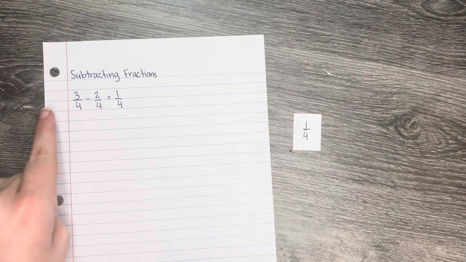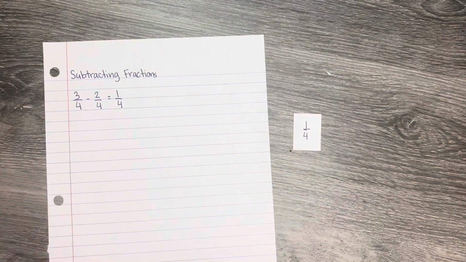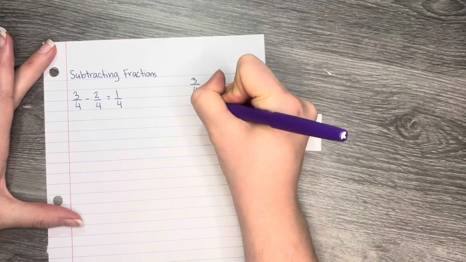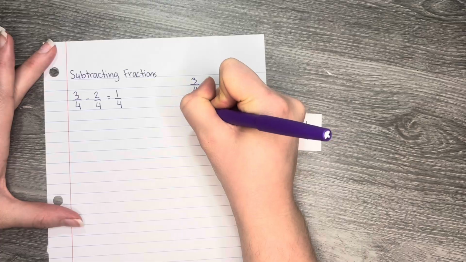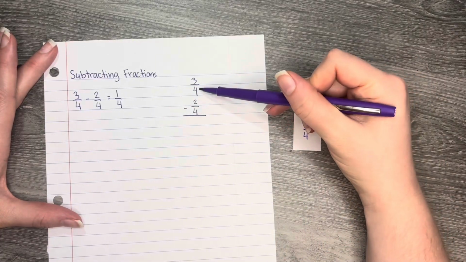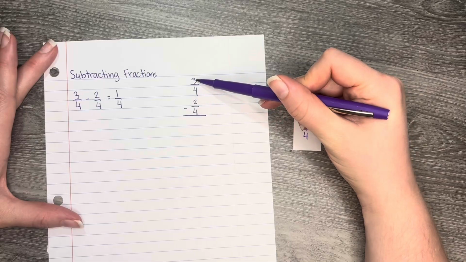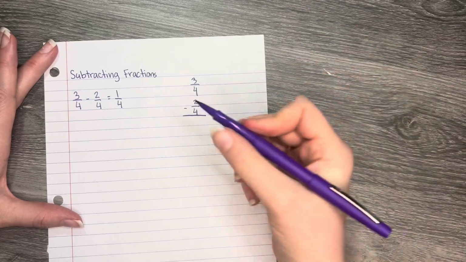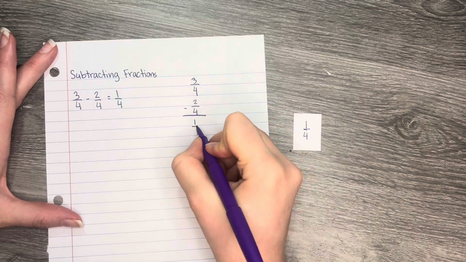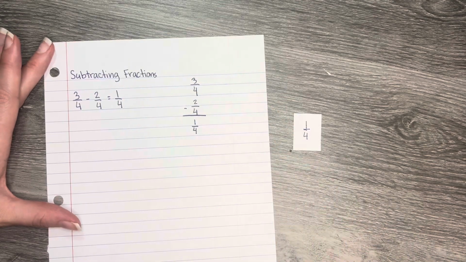Here I have written the equation horizontally. I could also write it vertically. 3/4 minus 2/4. I see I have the same sized pieces here, fourths and fourths. There were 3 pieces. I'm going to take away 2 of those pieces. I'm left with 1 piece, and it is the size of a fourth.